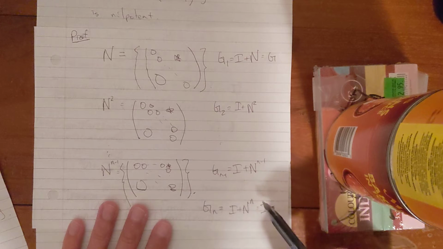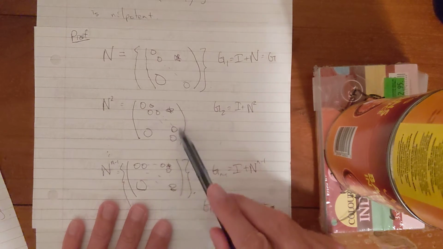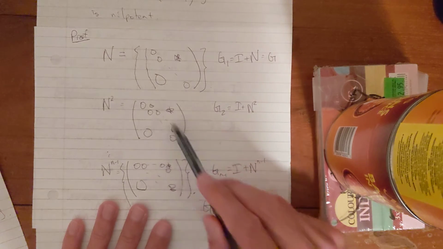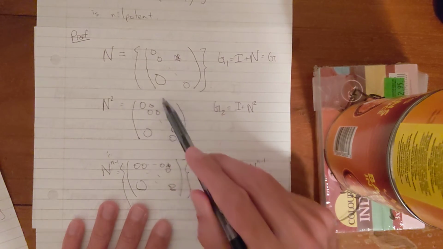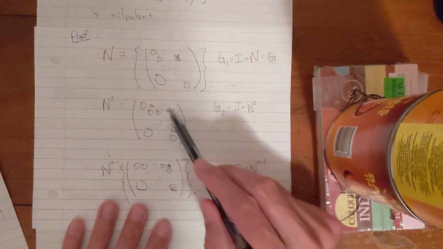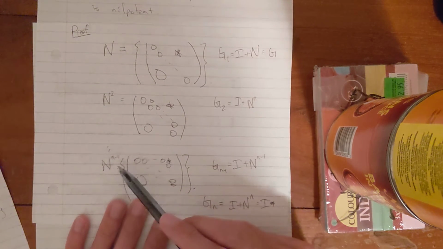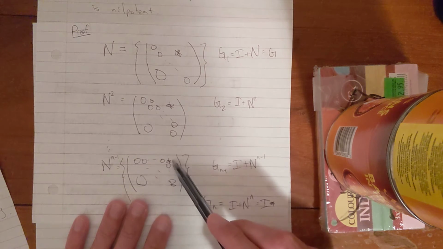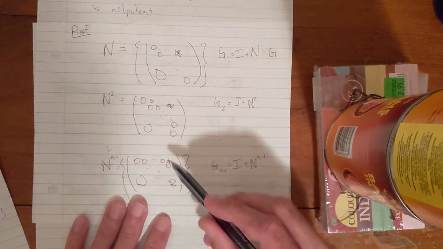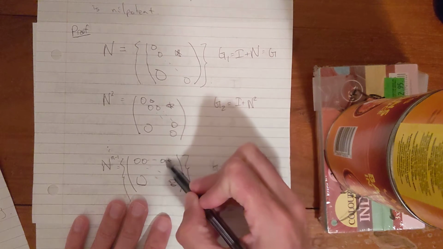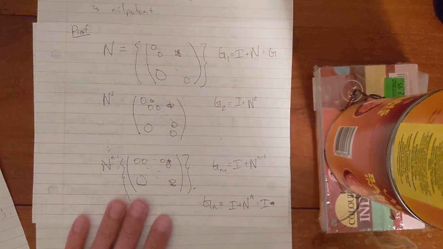And then N cubed is going to have zeros on the diagonal, zeros above the diagonal, zeros above that, and then arbitrary, whatever entries you want above that. And eventually you get to N to the power n minus 1. Well, there's just some scalar in the top right hand corner and zeros everywhere else.